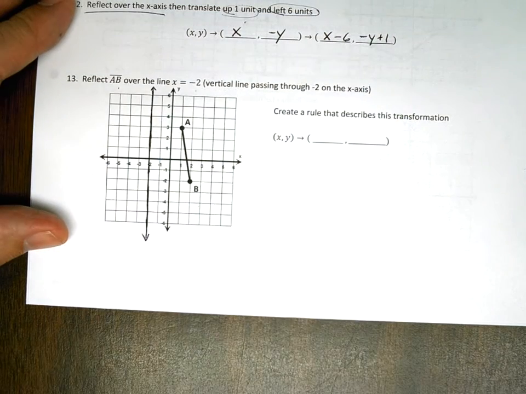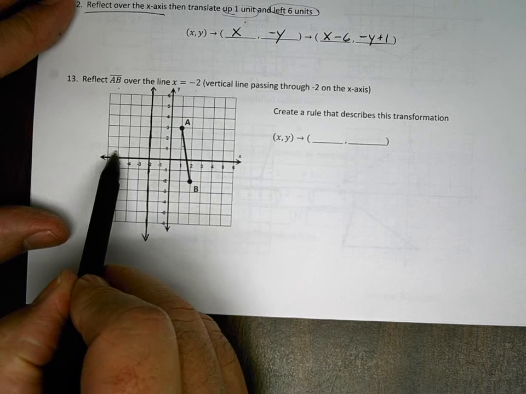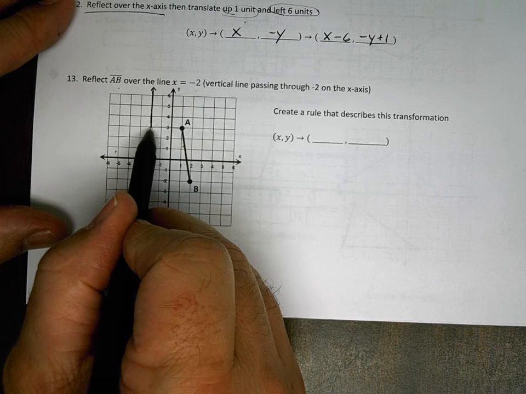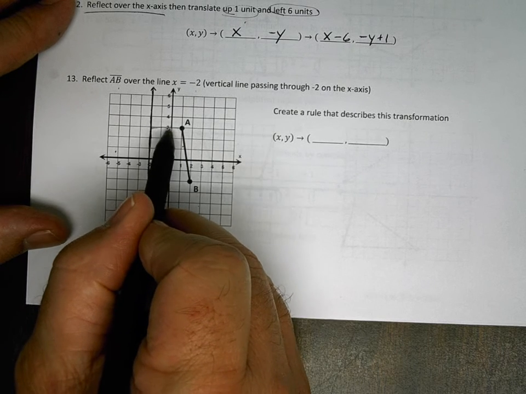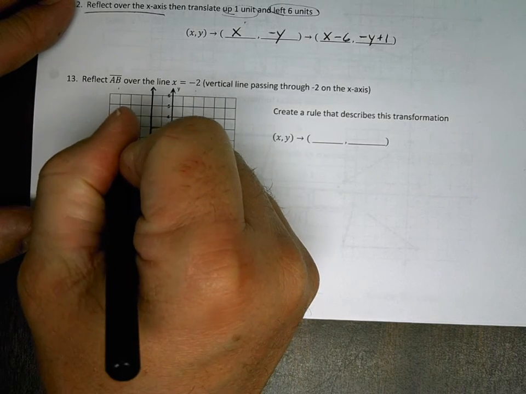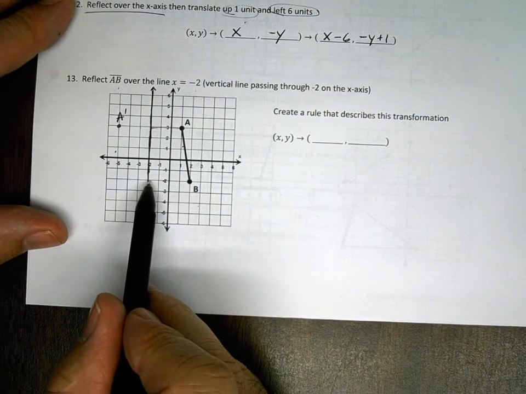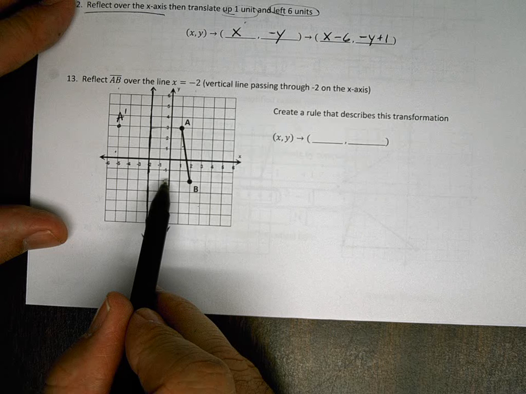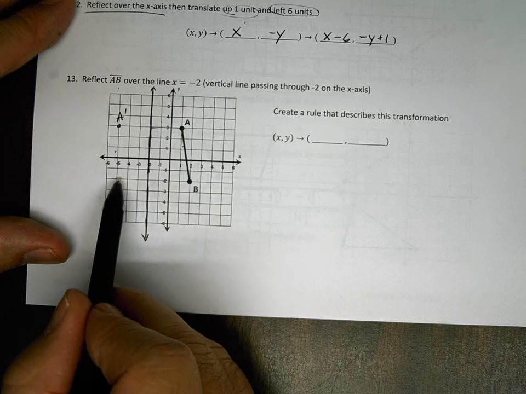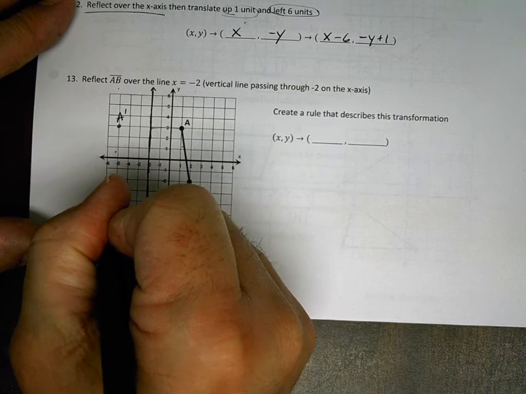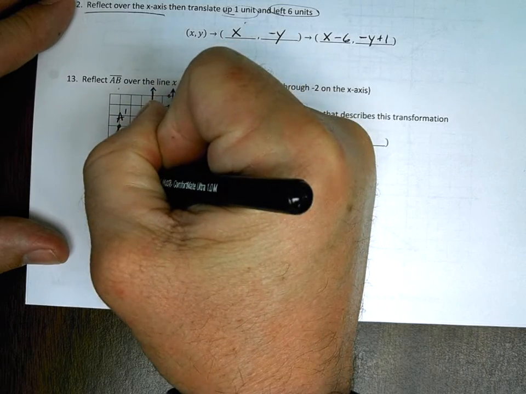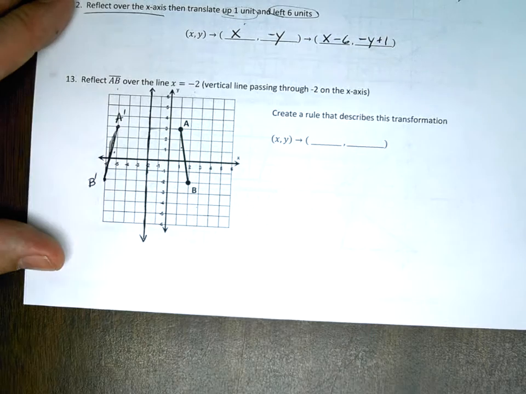Alright, so if we're going to reflect AB over this line, the easy thing, since it's a vertical line, we find out the vertical distance between the line of reflection and A. That's 1, 2, 3. So we know A prime is going to be back 1, 2, 3 right there. That'll be A prime. And then from the line of reflection, B is 1, 2, 3, 4 spaces. So B prime will be 4 in the other direction. And that's B prime. And then we can just connect the dots. It would be better if I had a straight edge handy, but I don't, so there we go.